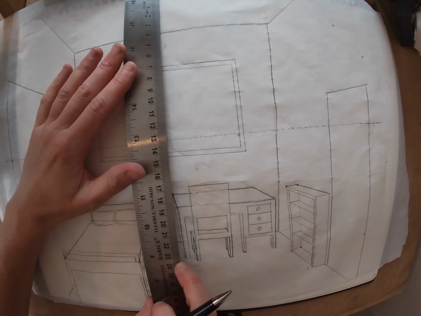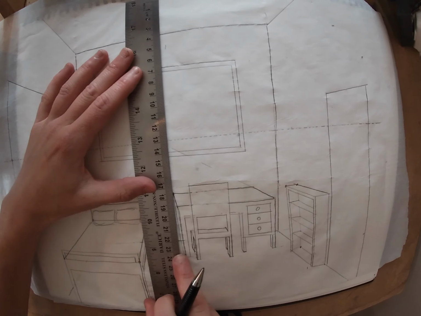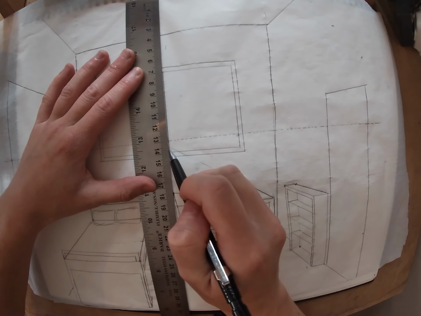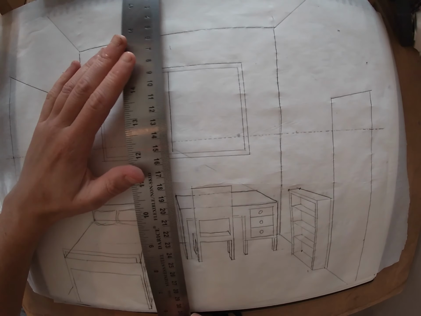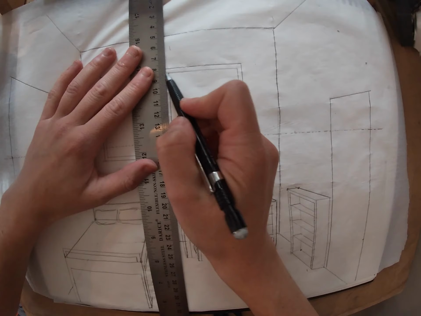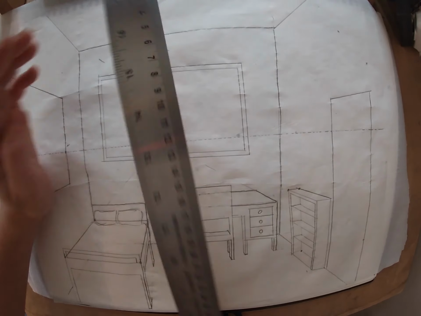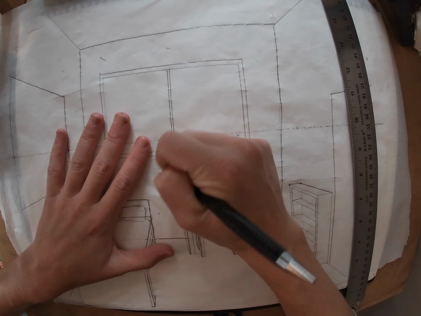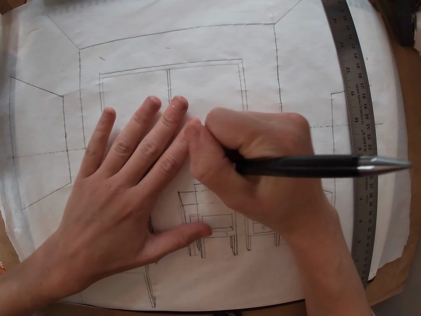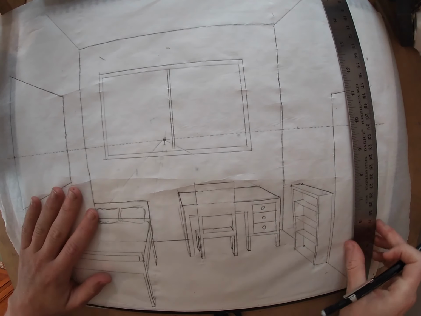Maybe you've got two kind of slider panes here, so we'll divide it up. And always use your ruler because your lines are going to look a lot better.